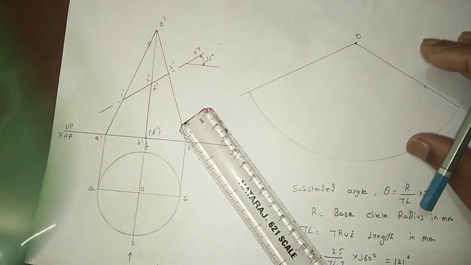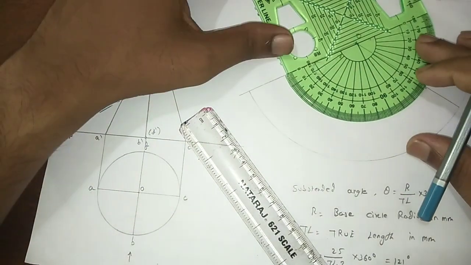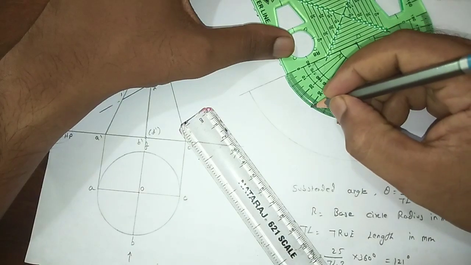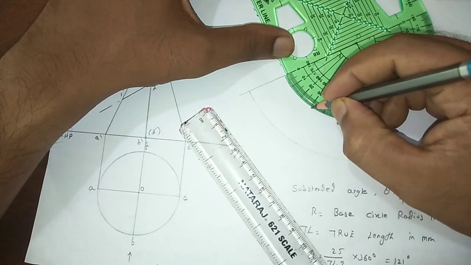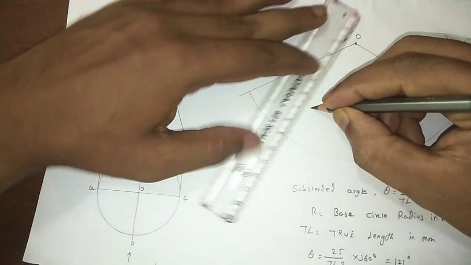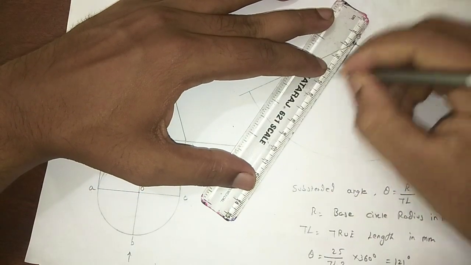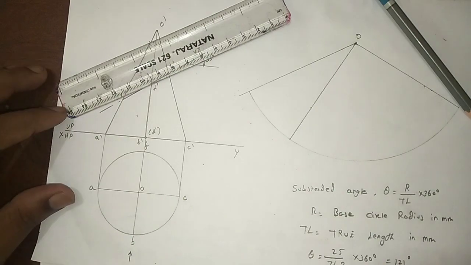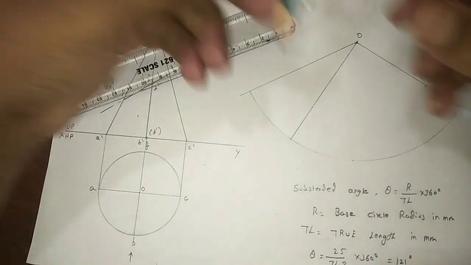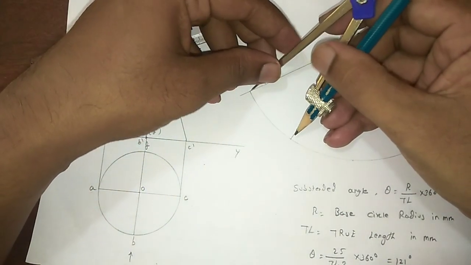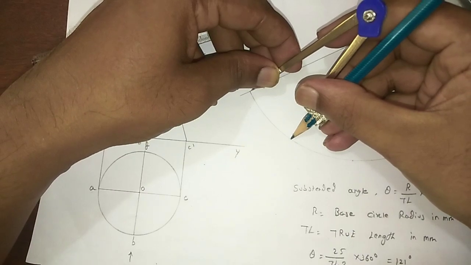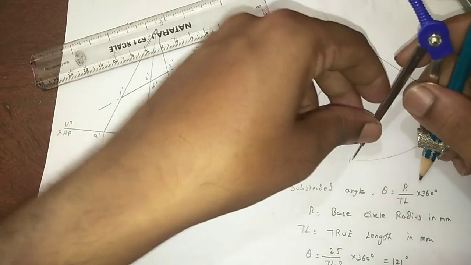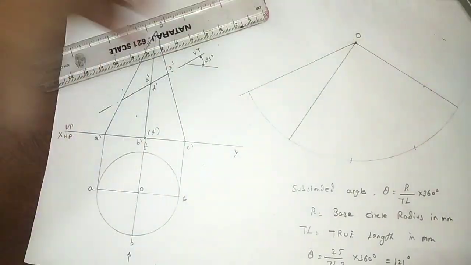So one division value is 30.25 degree. Place a protractor, O is the center, and take approximately 30.25 degree, and draw one line. And next take the compass and measure this distance from this first division, and mark the remaining portions. So second division, third division, and final one.